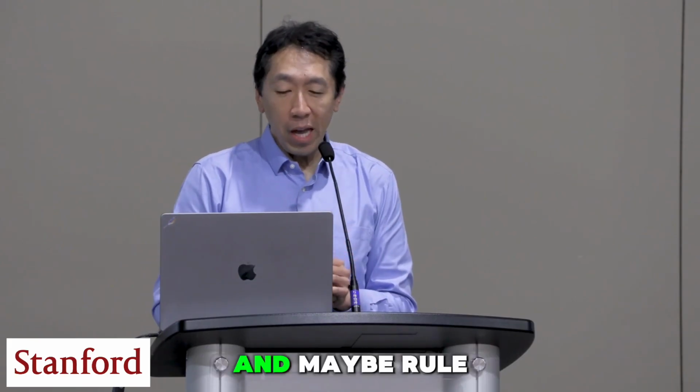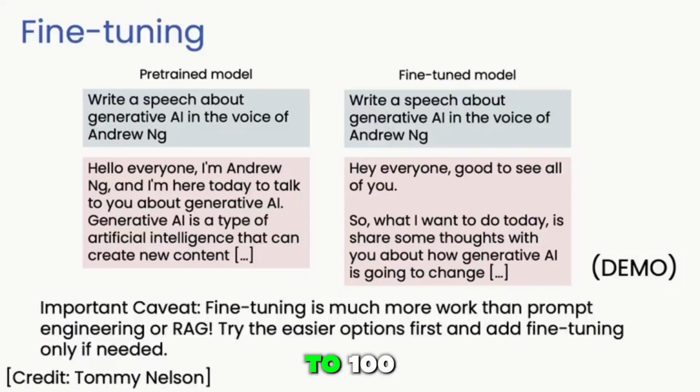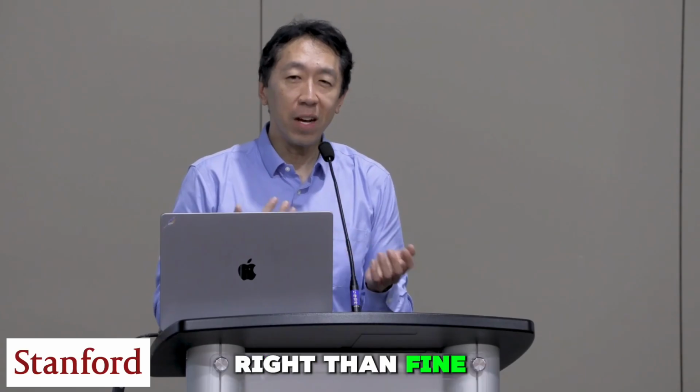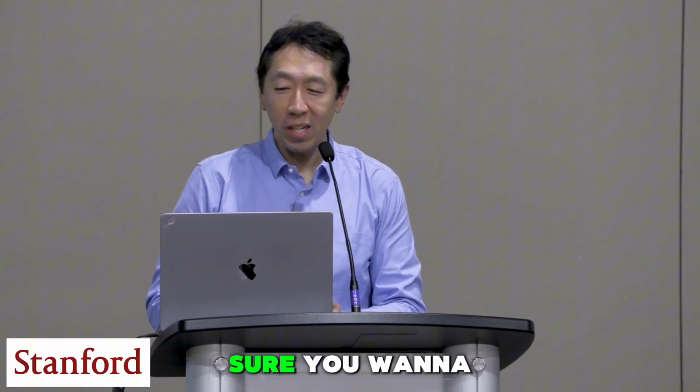If you want your LLM to have a certain body of information, try RAG first. And maybe rule of thumb, I think fine-tuning is probably somewhere between 10 to 100x more work than using RAG or tools like that. So try those options first, and only if you're sure you want to fine-tune, then go for it. And then it can be very powerful as well.